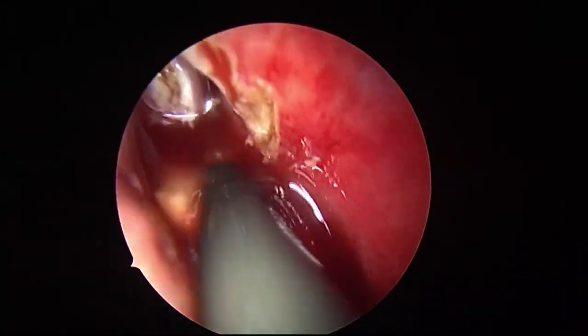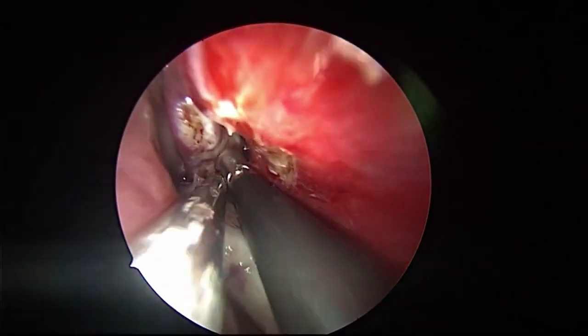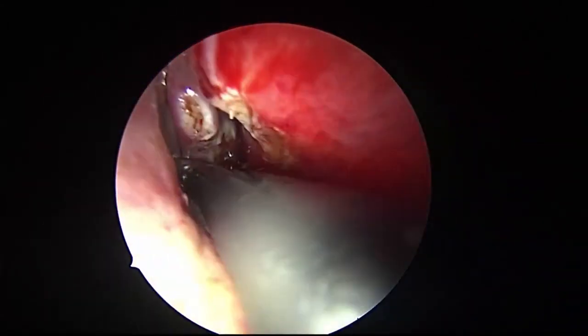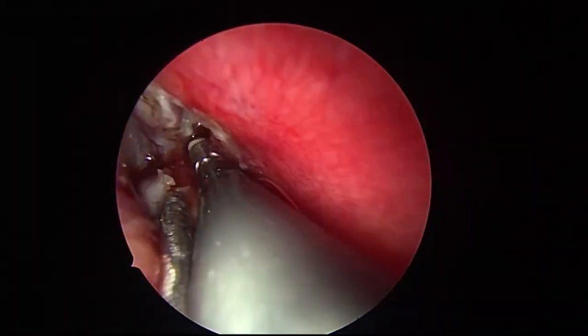Suction is needed, the suction is not powerful. Turbinate suction, the coagulator suction is poor. Take the powerful suction.